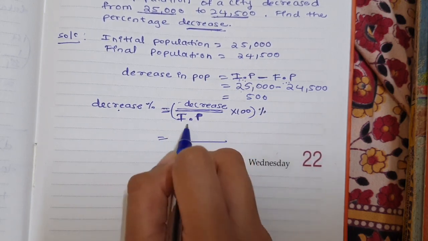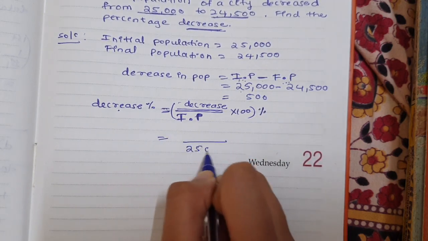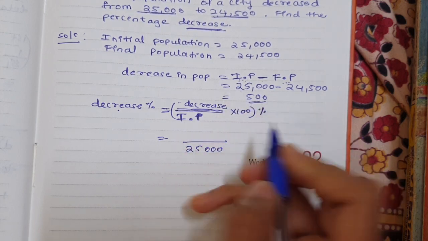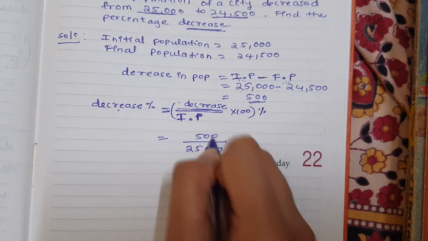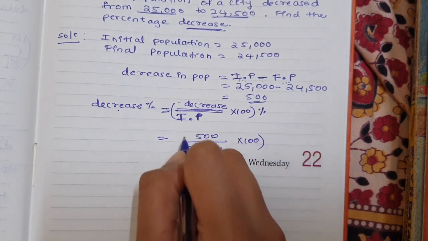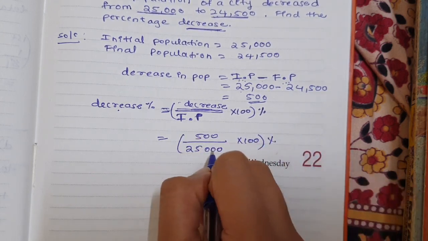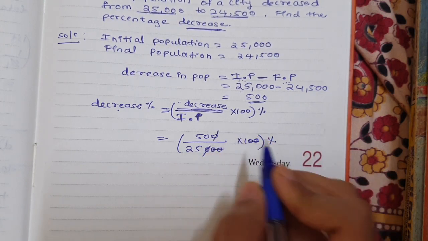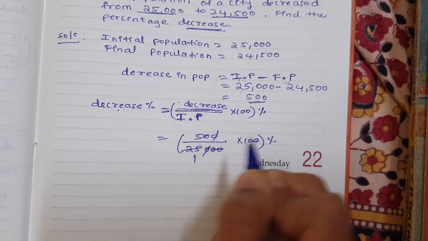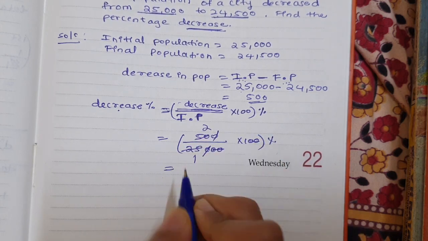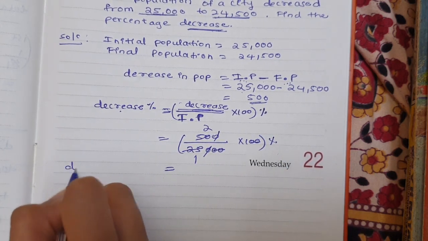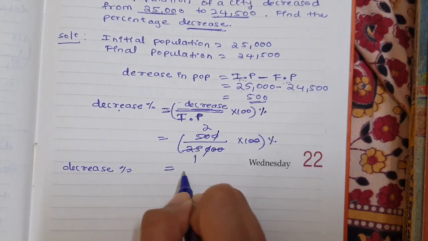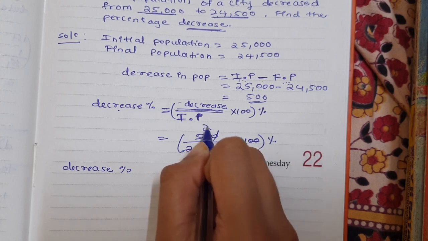Now what is the initial population? Initial population is 25,000. What is the decrease in population? Decrease in population is 500. Multiply this with 100 and put a percentage symbol. These two zeros got cancelled. This zero got cancelled. 25 ones are 25, 25 twos are 50. So the decrease in population percentage is equal to 2%.